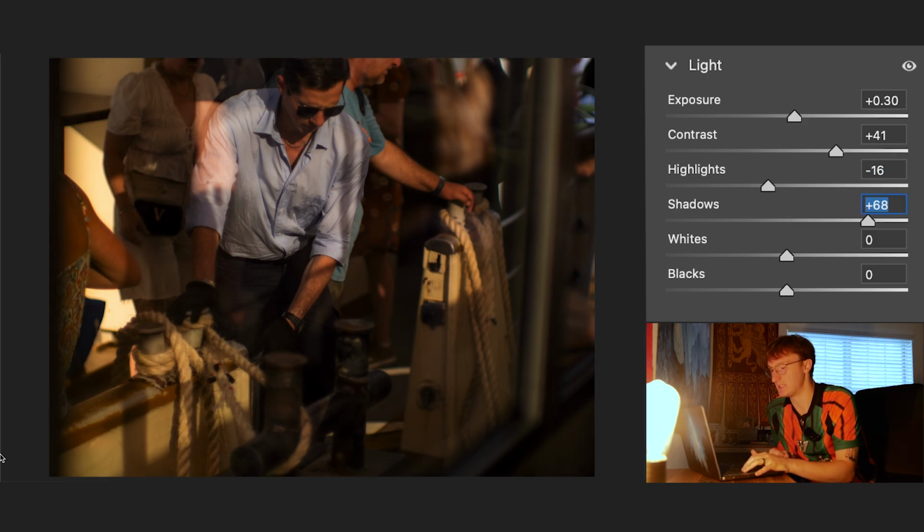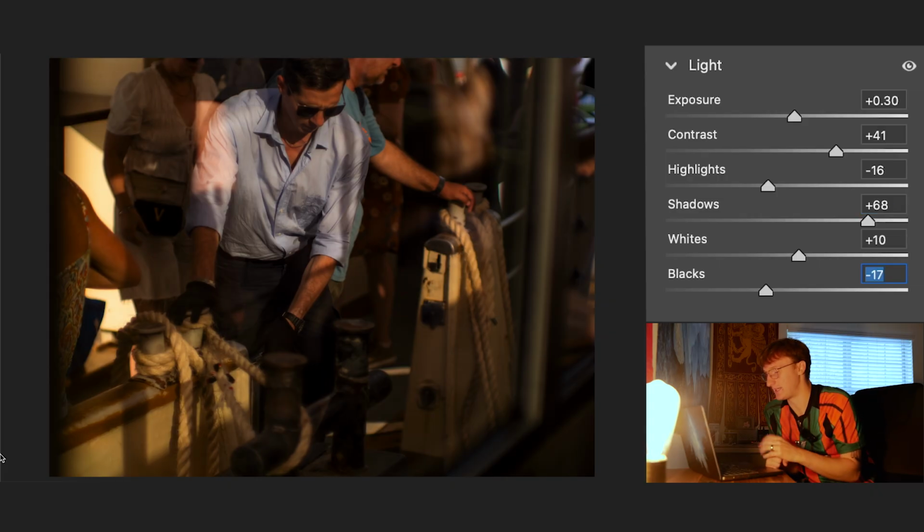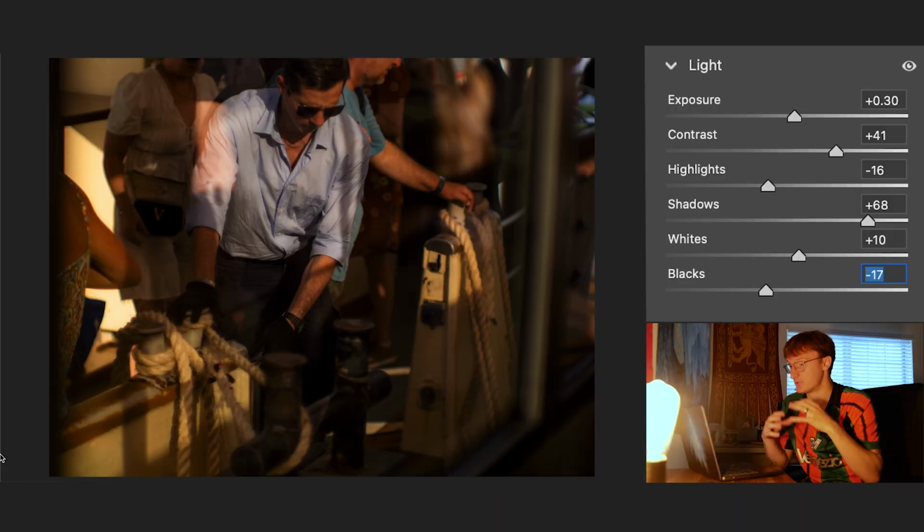Up the shadows to get some more of those details. Up the whites and drop the blacks by -17. So here this creates contrast, but I couldn't overdo that like in some of the other images because we need the details of his shirt, of his face, to actually tell that there's a person there and a little bit of what's going on.